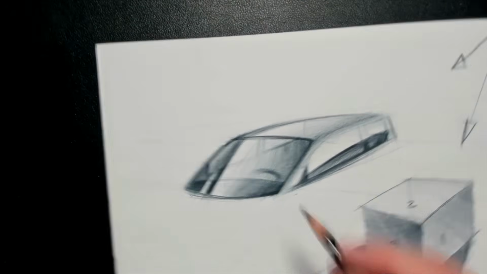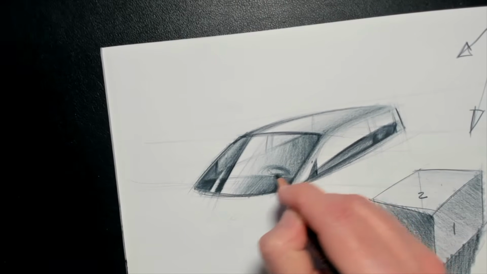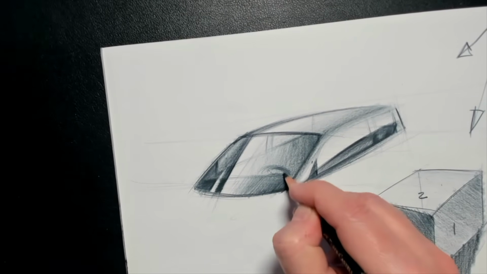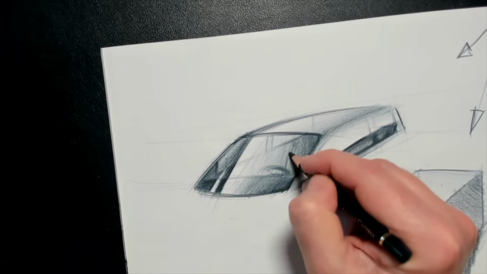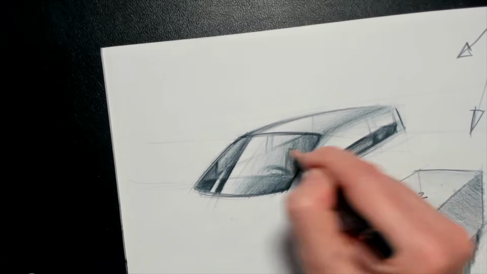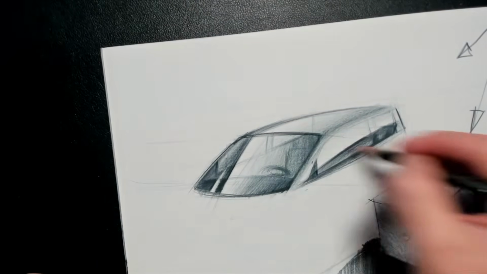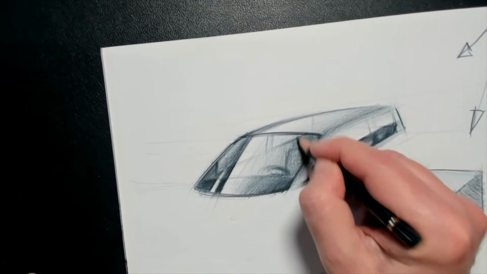You see? Then maybe we have a little bit of our seat. Just indicate it, always following the perspective, huh? Big effort about perspective, because sometimes we make mistakes there.